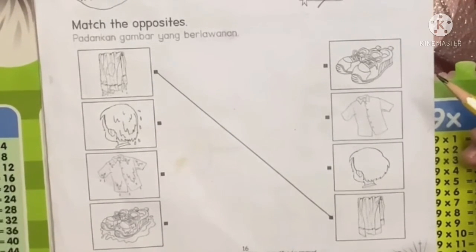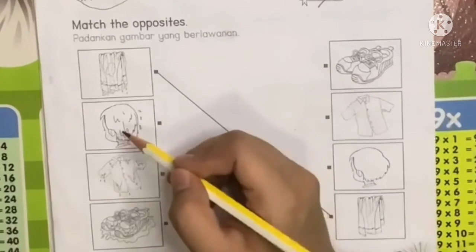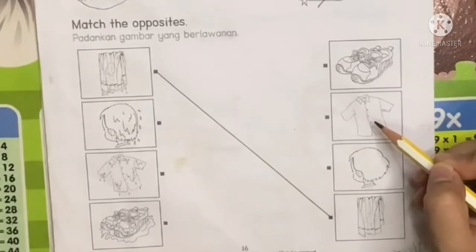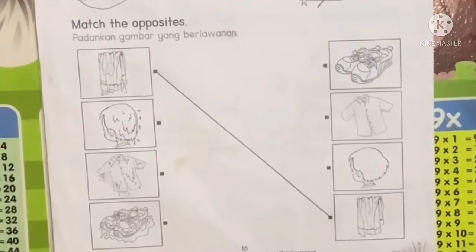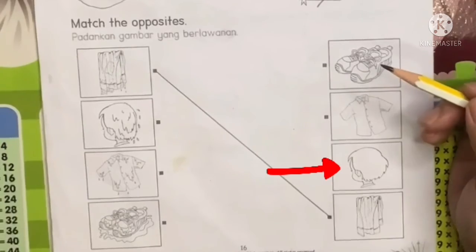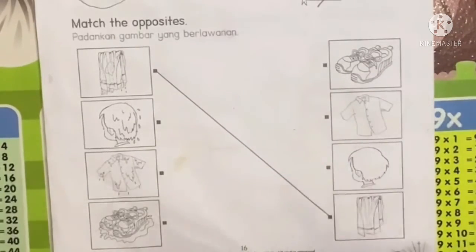Next, what is the opposite of someone with wet hair? Is it the dry shirt? No, teacher. We should match this picture to the picture of someone with dry hair. Very good. Now let's match these pictures.